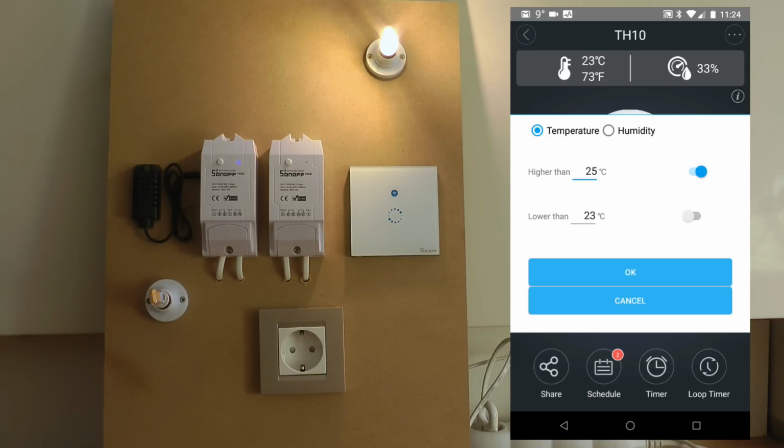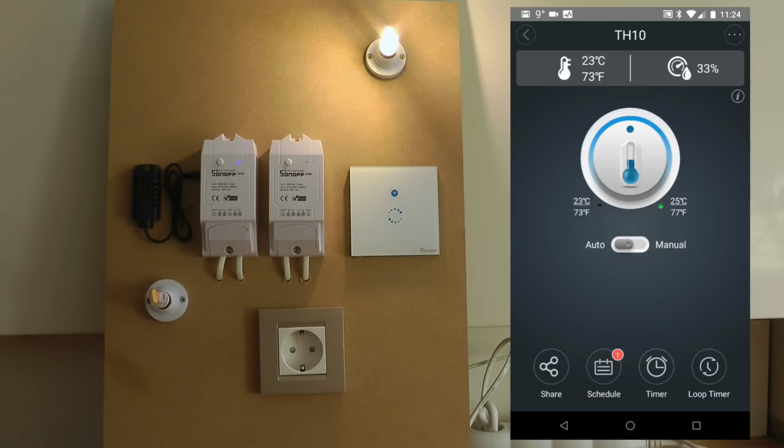So what I've created here now is I want my TH10 to turn on when the temperature is higher than 25 degrees, and then turn off when it drops below 23 degrees. And if I activate it, then it turns to automatic mode, so I'm no longer able to manually control the device. And let me heat it up a little bit so I can get the TH10 to turn on automatically.